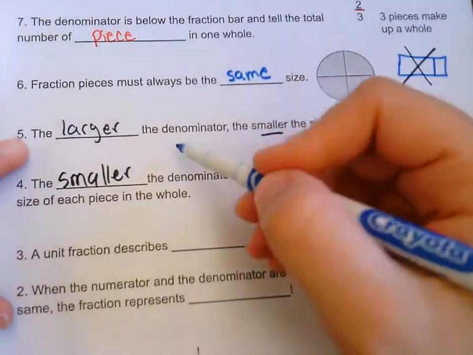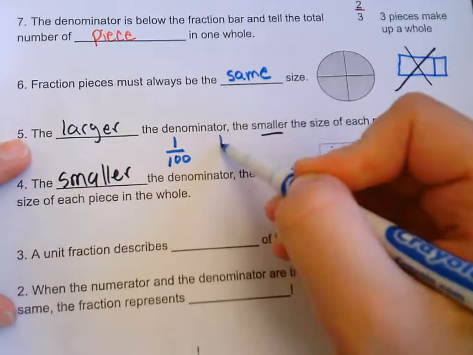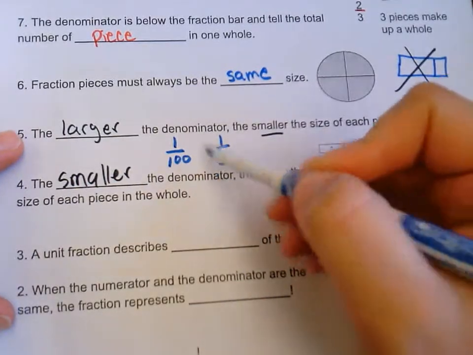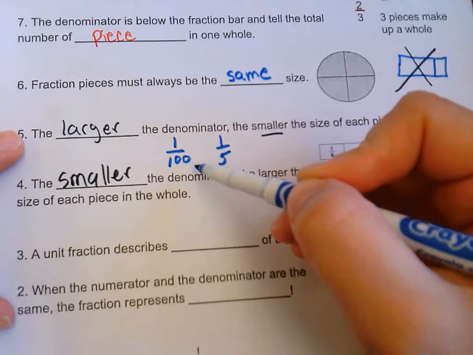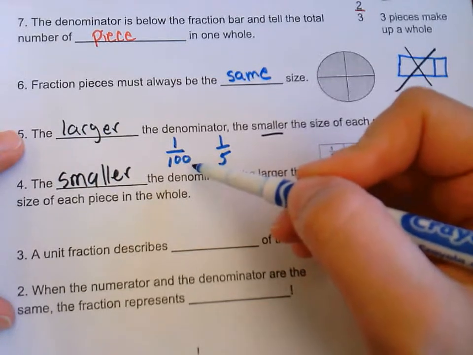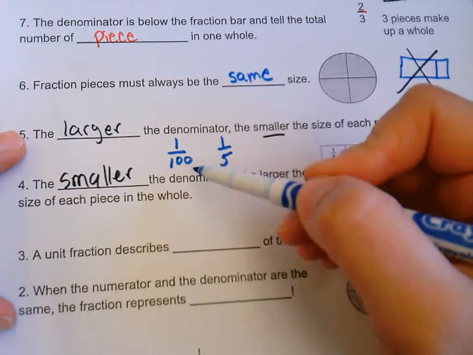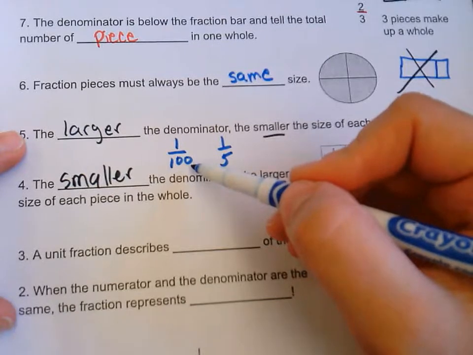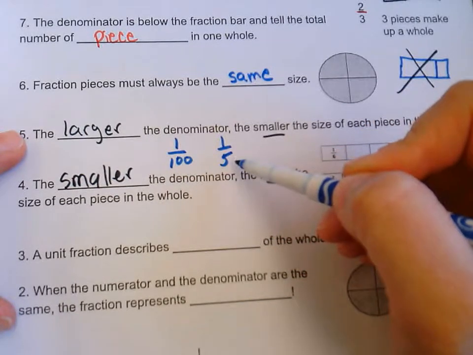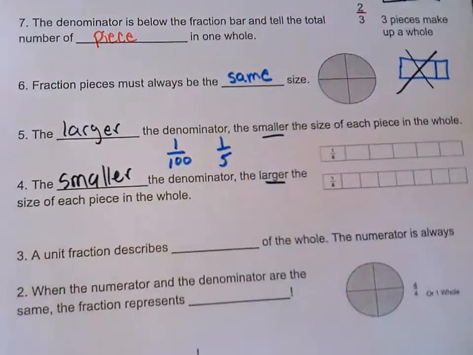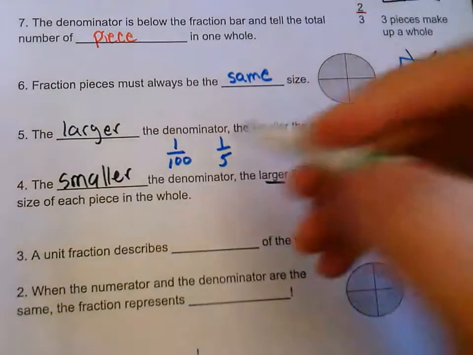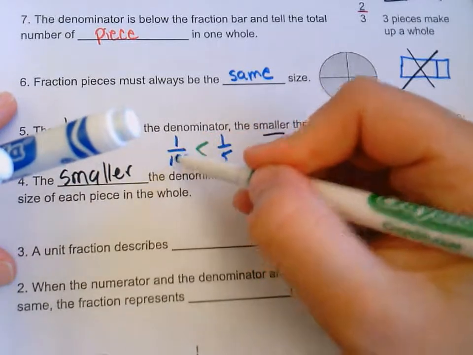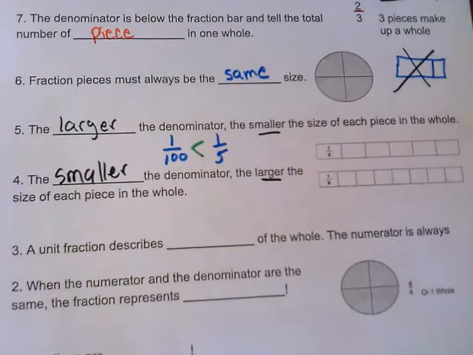If we were going to break something up into hundredths and fifths, many kids will look at this and say, well, hundreds are a really big number, so those pieces must be larger. But we always want to remember what our denominator tells us because of where it shows up in our fraction. The denominator tells us how many pieces our whole has been broken up into. So imagine cutting a pizza into 100 teeny tiny pieces, or that same pizza into 5. 1/5 is going to be much larger than our 1/100ths. So again, the larger the denominator, the smaller the size of each piece.